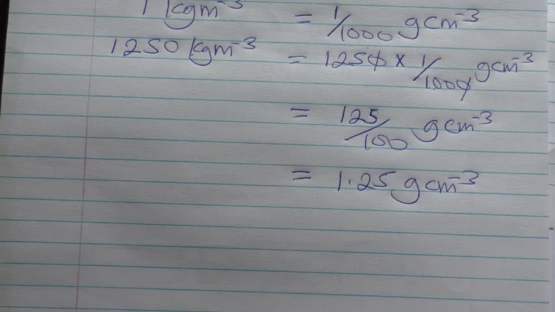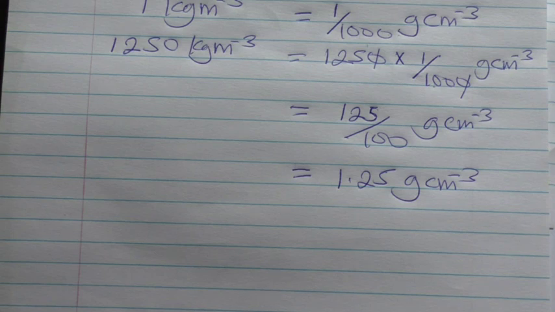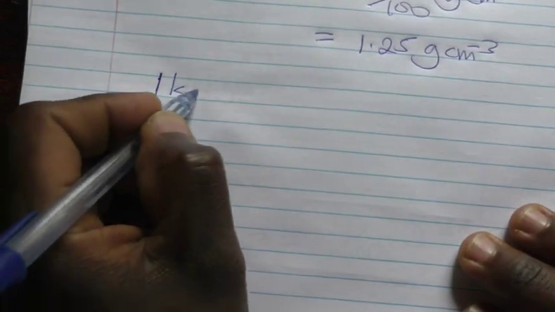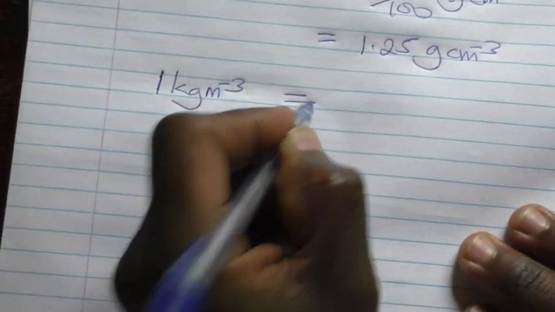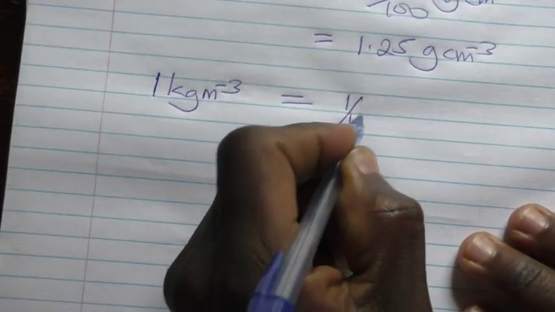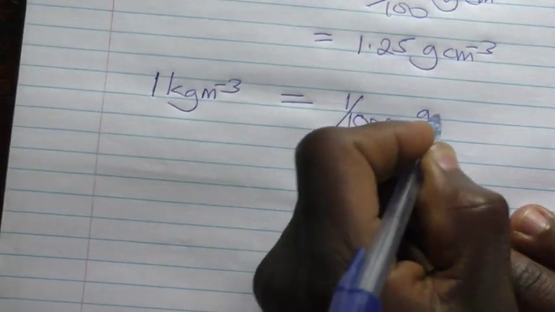That's good. Now we come to converting from grams per centimeter cubed to kilograms per meter cubed. We came up with a conclusion which gave us 1 kilogram per meter cubed being equivalent to 1/1000 grams per centimeter cubed.